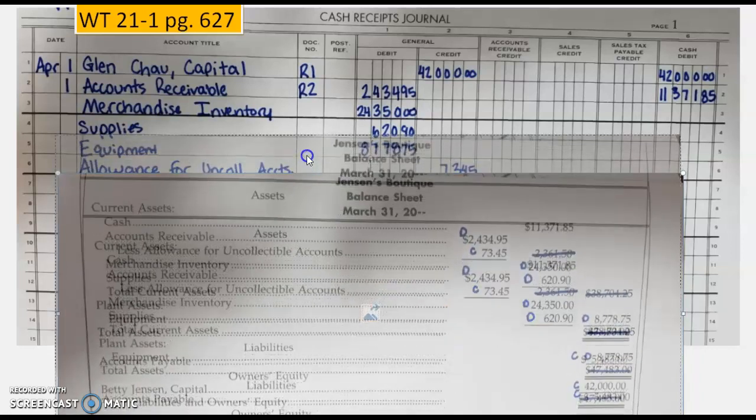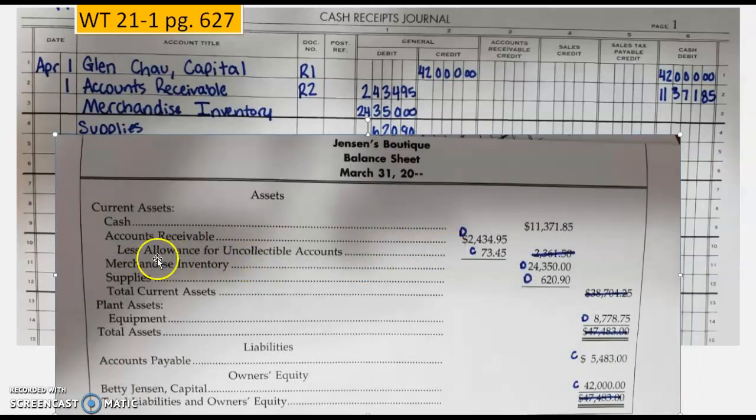After that, we're going to list our credits, so we're going to put in allowance for uncollectible accounts as a credit of $73.45, accounts payable, a credit of $5,483, and then owner's equity, we're going to put in our Betty Jensen Capital as a credit of $42,000.